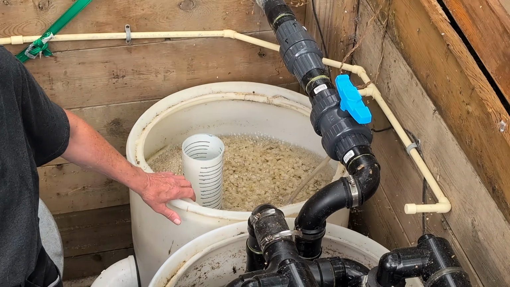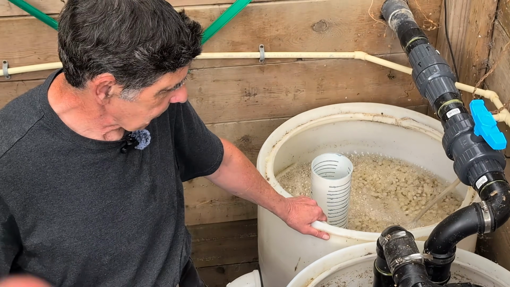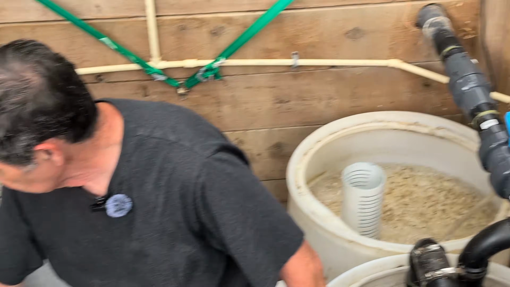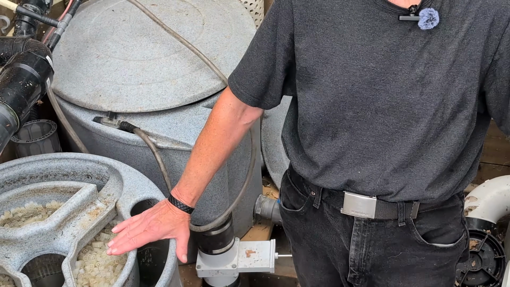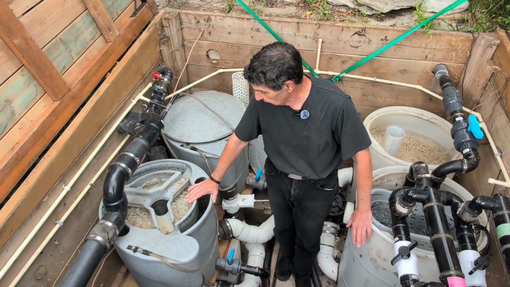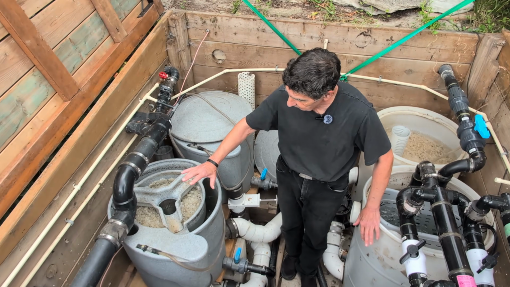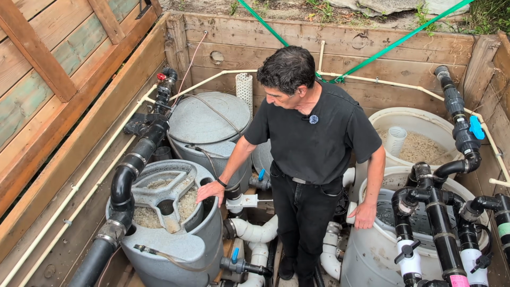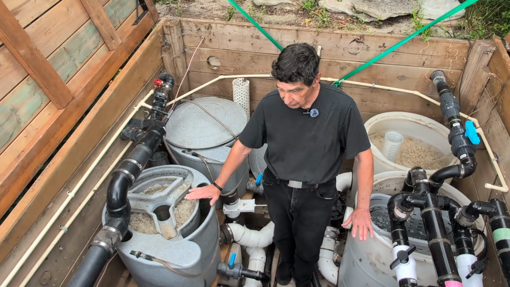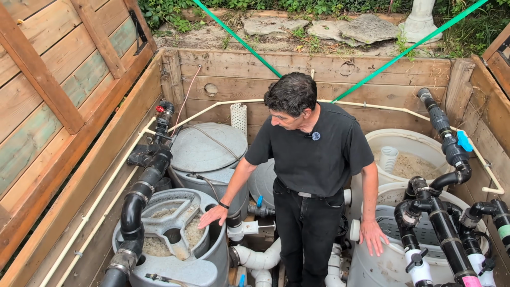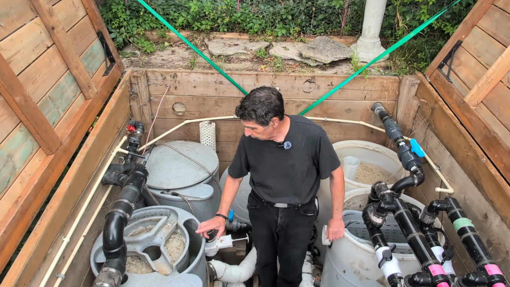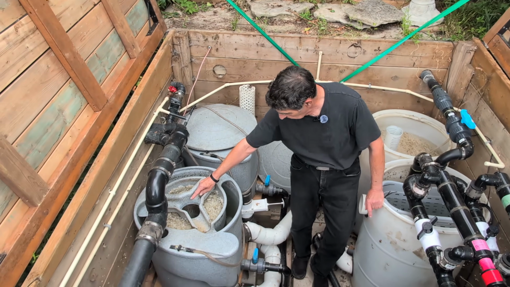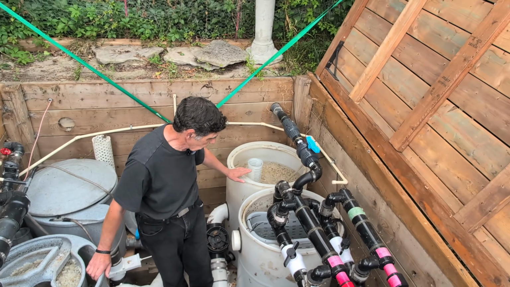Okay, so explain the difference between the static and moving and which one does what. The static is primarily mechanical filtration, so this is collecting particulate and fish waste, etc. That's basically poop. Yeah, basically poop. That's collecting that through here. And then the cleaner water comes into here, which then flows into the moving bed.